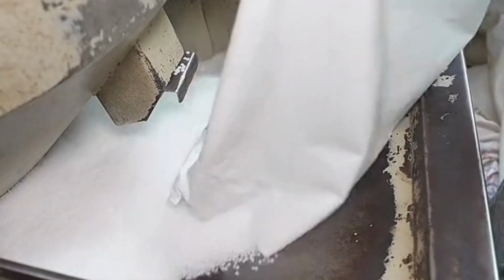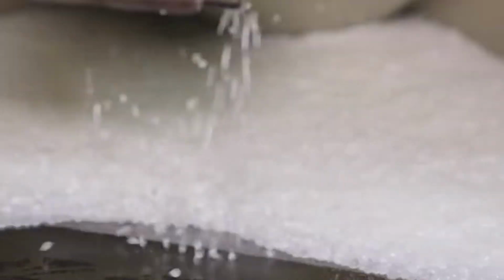So, before we end, we want to show you an example of the making of polyethylene bags.